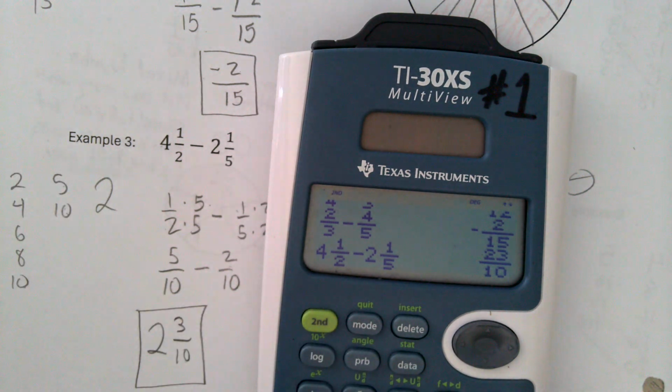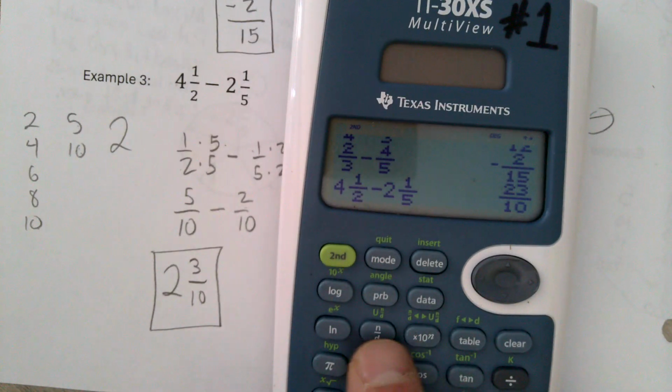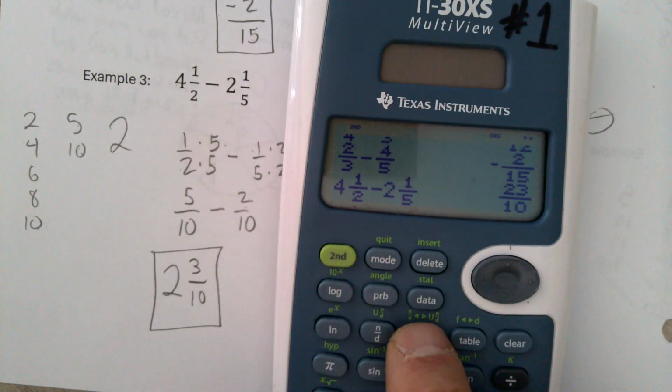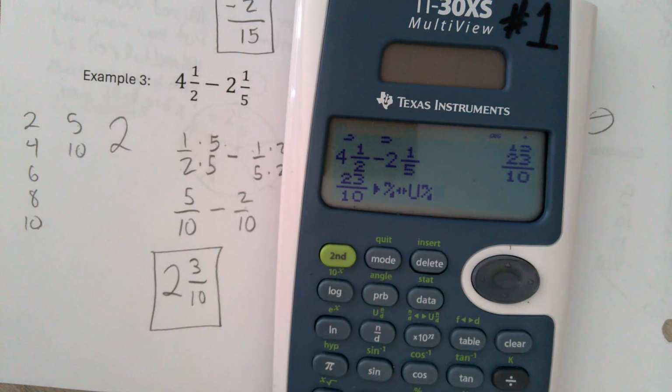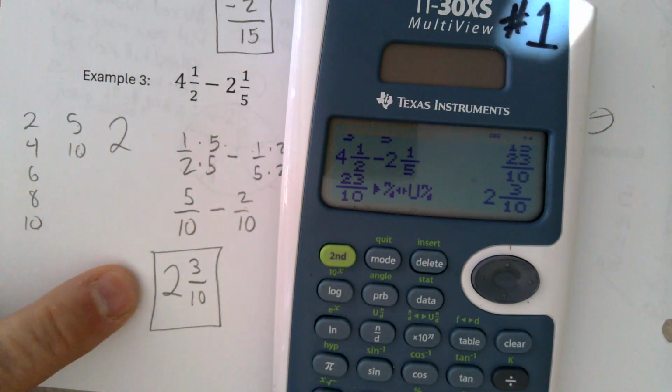All right, so I want to convert that again. So second, and then we hit this button that's right next to the fraction button. So this one right here, right next to the fraction button. So you hit second, and then that button, and that gives you that conversion to an improper, or to a mixed fraction, which is your 2 and 3/10.